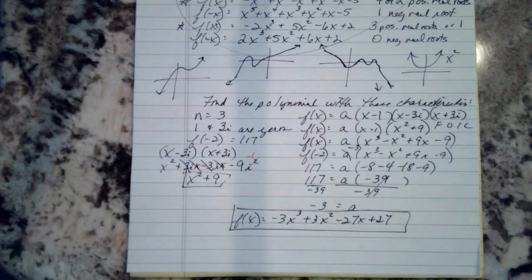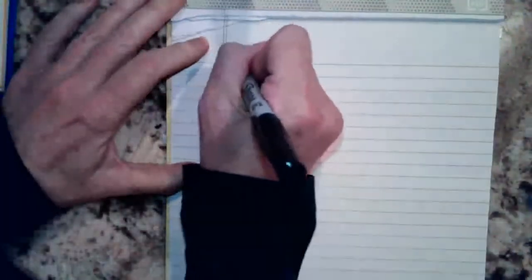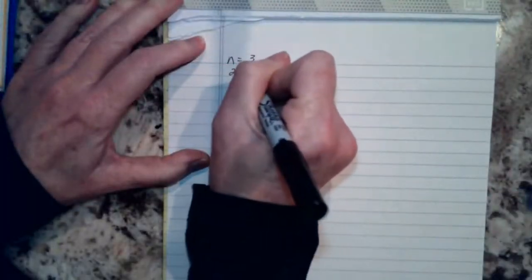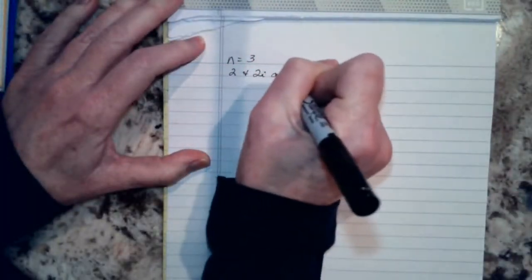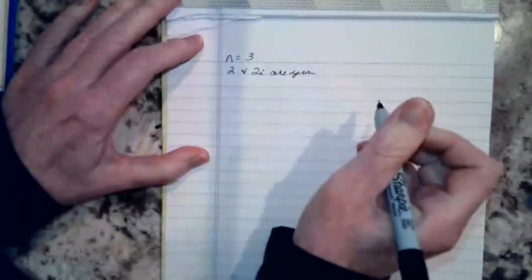Okay, let's go do one very similar to that. Let's say that n equals 3 again. 2 and 2i are the zeros here.